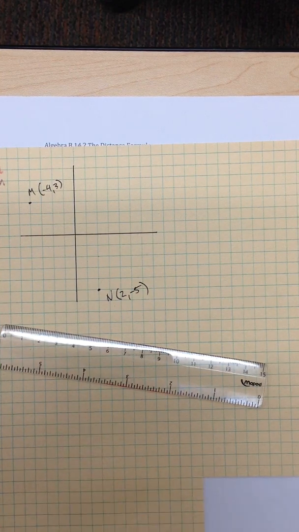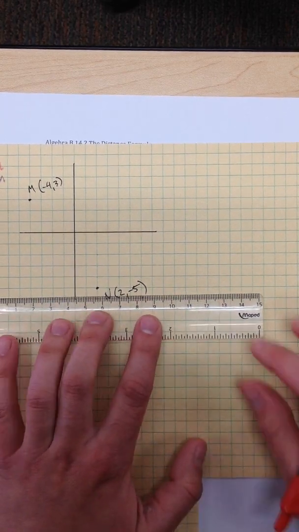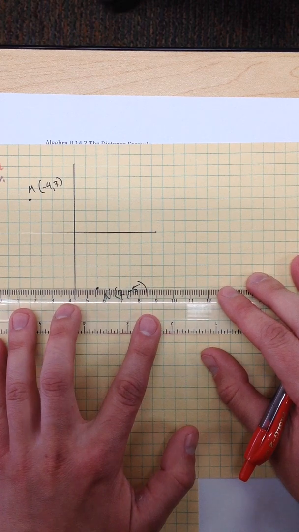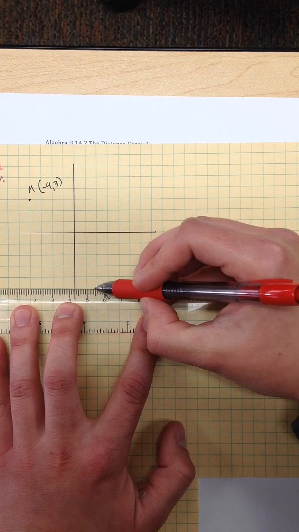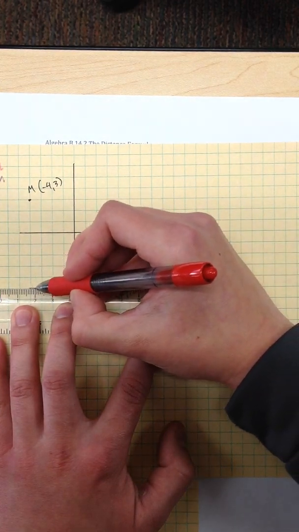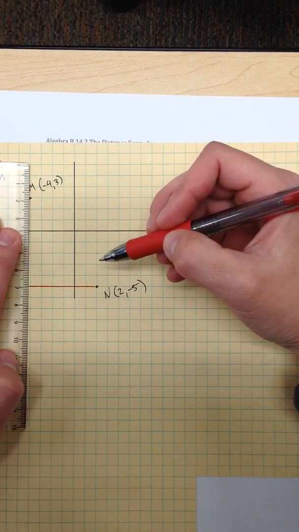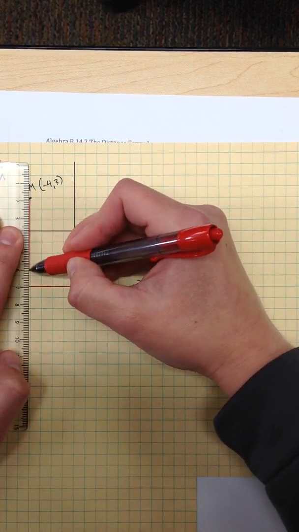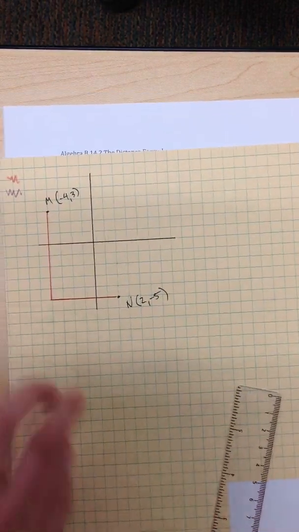Okay, so then they want us to draw a vertical segment from M and a horizontal segment from N and label their intersection point P. So basically we are going to extend these lines out so they end up crossing each other and making a triangle. I'm going to extend that out like that, and this one I'm going to extend down, just like that. So that's the next step.